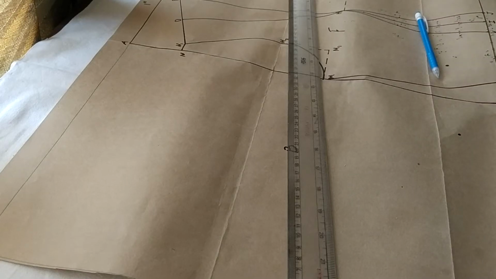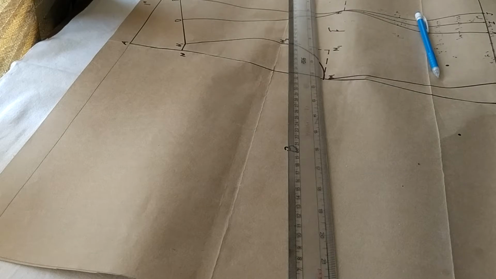Hello everybody. In my previous video I shared steps for constructing a front bodice block. Today I will be sharing steps to construct a back bodice block. If you have constructed a front bodice block, it will be simpler for you to develop a back bodice block. There are fewer markings to be done for the back bodice development.